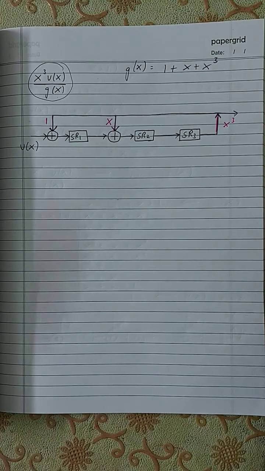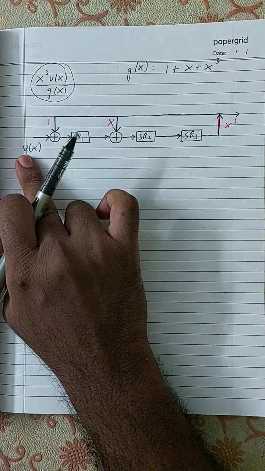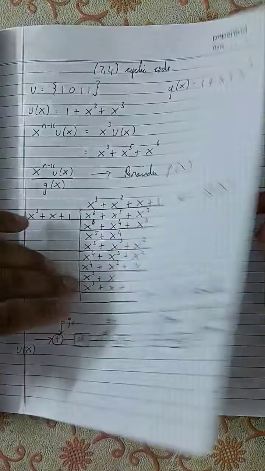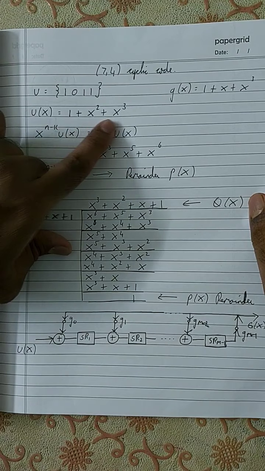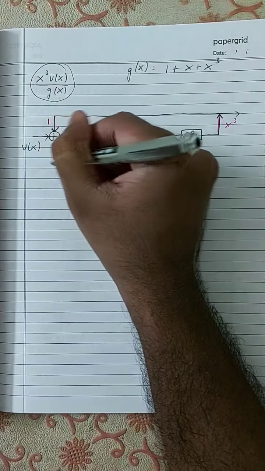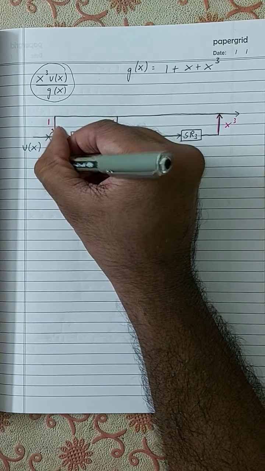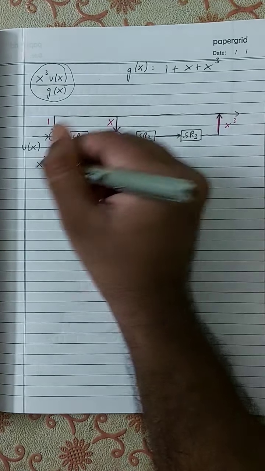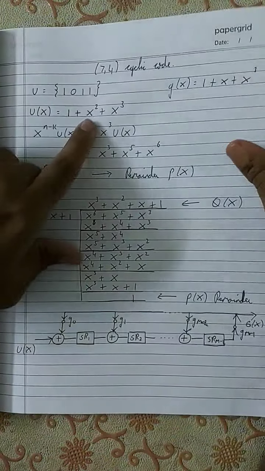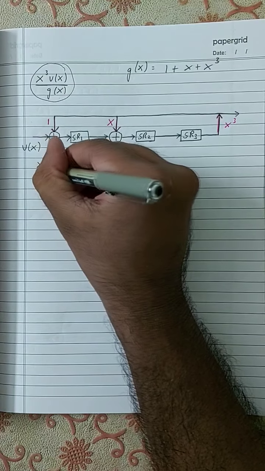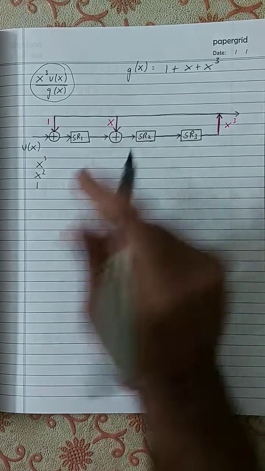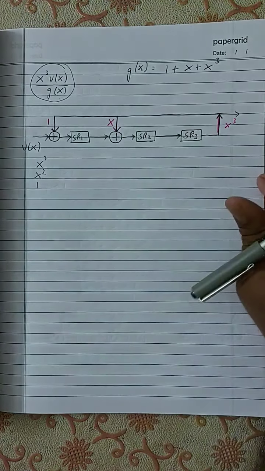So this is u of x, right? What is the value of u of x? This is your u of x, 1 plus x square plus x cube. So first the coefficient of x cube will be transmitted, then the coefficient of x square will be transmitted, then the coefficient of x raised to 0 will be transmitted into the circuit.